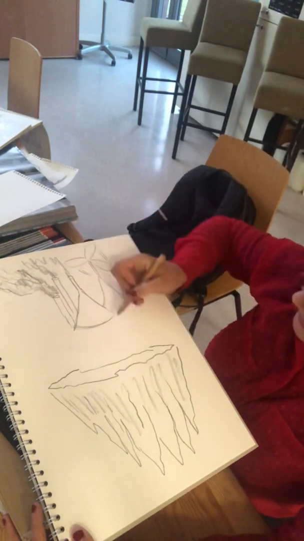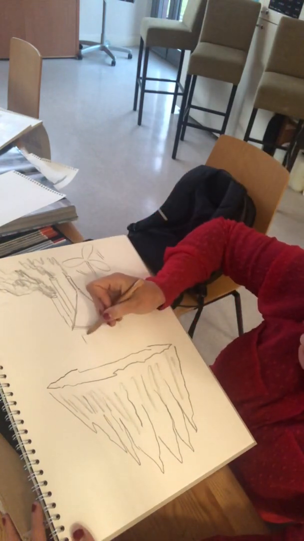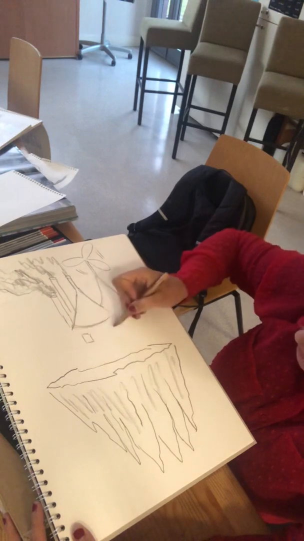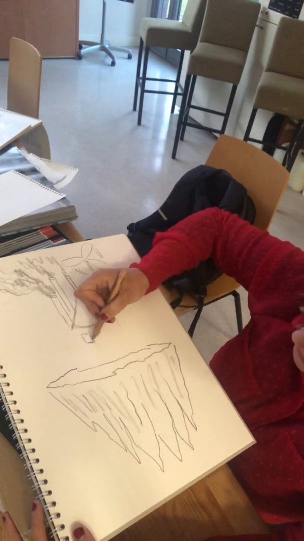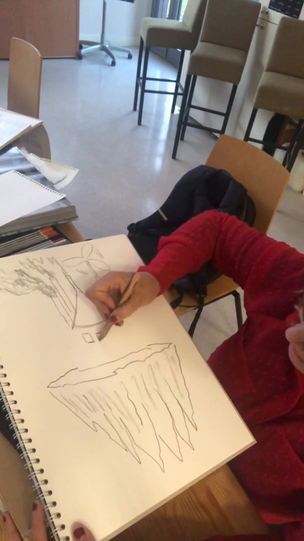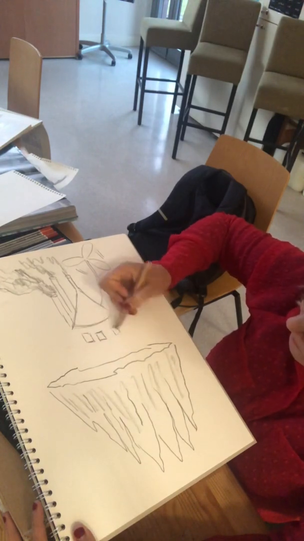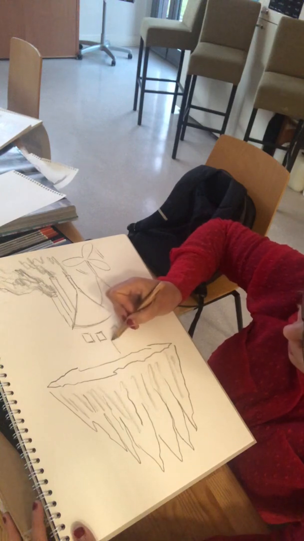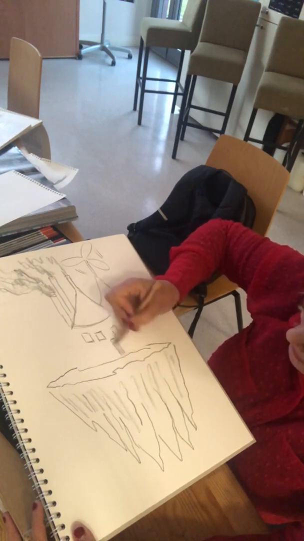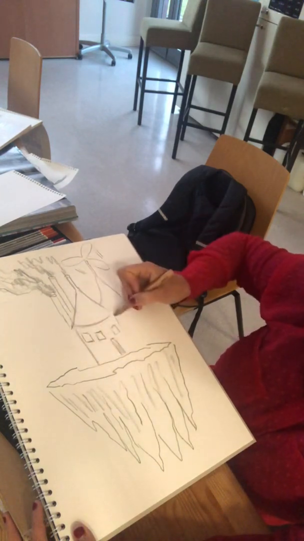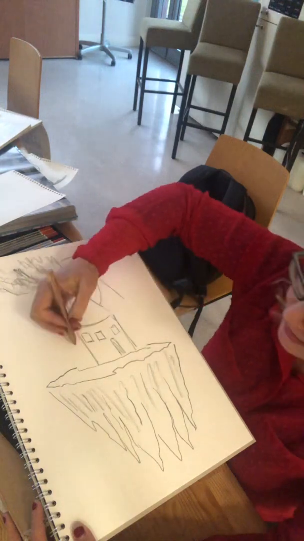And then, add some more details in there, maybe some windows coming across the front of it. Remember to keep your lines parallel. Okay, and then some sort of door for entry. Okay, so I've started to put this kind of building on there.